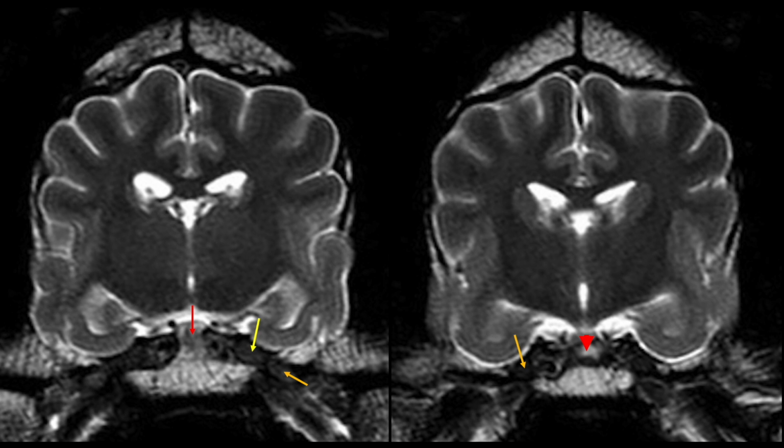Now we are at the level of the interthalamic adhesion, where we clearly identify the rostral portion of the dorsum sellae, red arrow, the hypophysis, red triangle, the rostral portion of the trigeminal ganglion, yellow arrow, and the maxillary nerve, orange arrows.